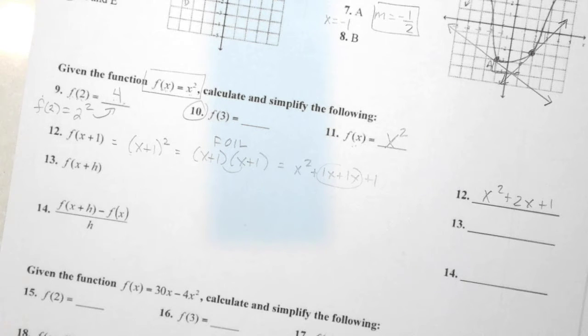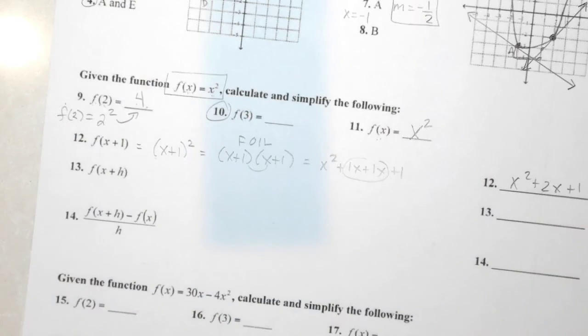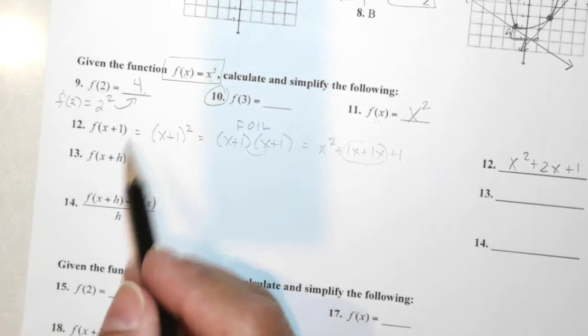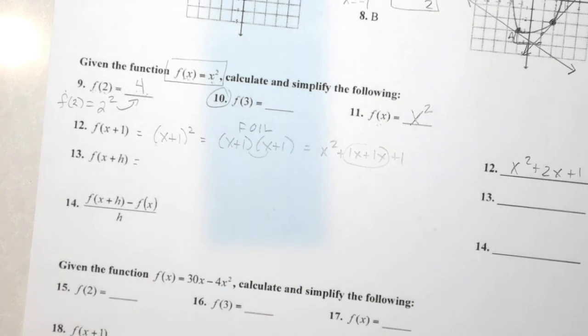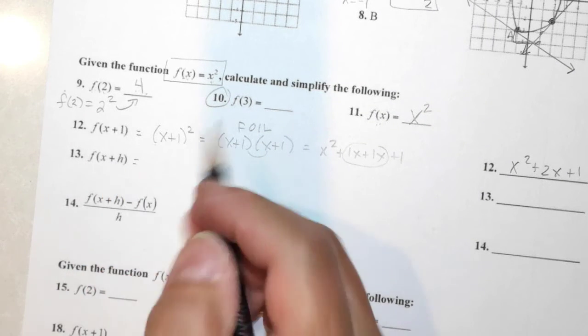Then the next one wants me to plug in an x plus h, which seems really super weird. Grabbing my power cord, sorry. But the x plus h is going to lead us towards some notation in something called the difference quotient, which is tied to derivatives. So this is asking me to go back to this function, and wherever there's an x, plug in an x plus h.